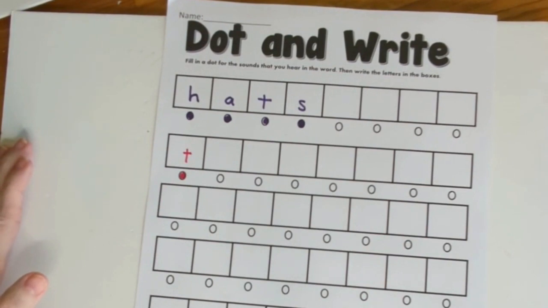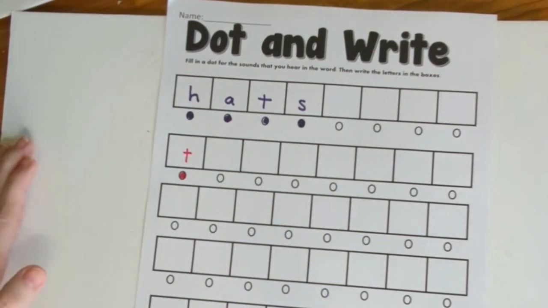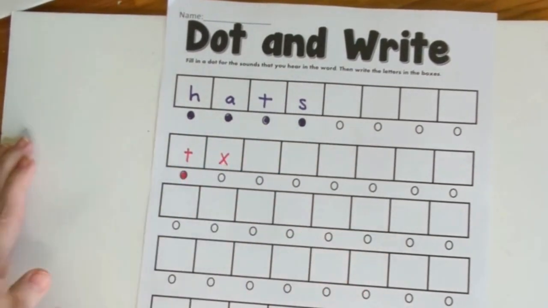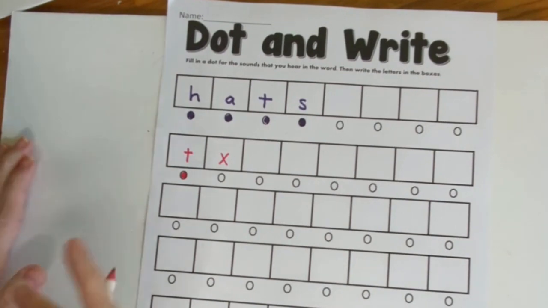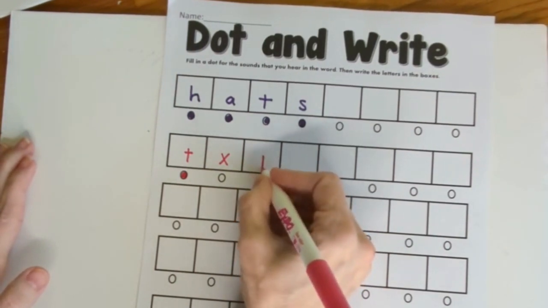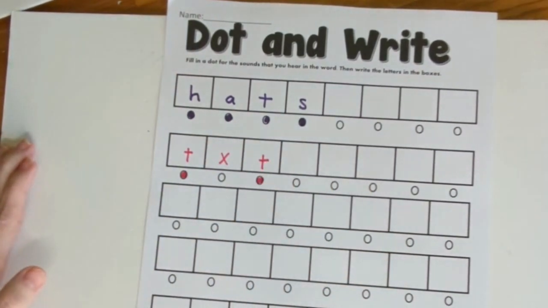Okay, the next word is ball. Okay, do you hear the sound t in the word ball? No. The next word is touch. Do you hear the sound t in touch? Yes. So you can do activities like that.